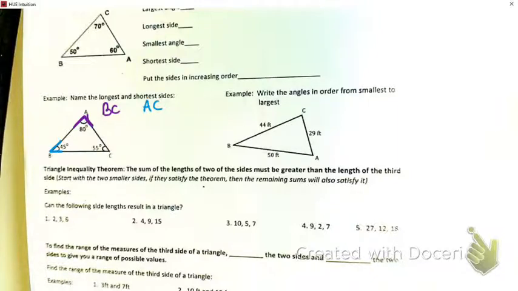So B is the smallest because it's across from the 29. So we've already used B. Okay, 44 comes next. So which one's across from 44? And that means C has to be last, but let's just make sure. So we used A already. Here's our 50. C's across from it, that makes sense.